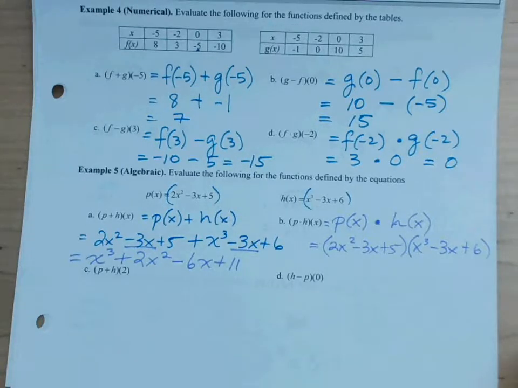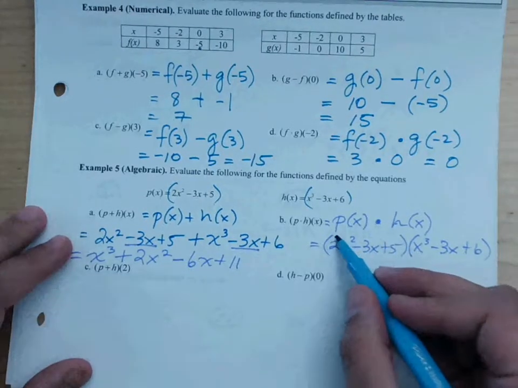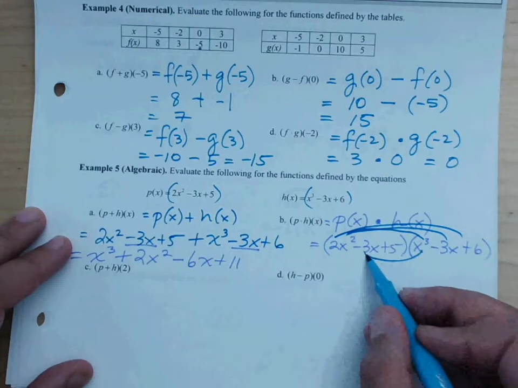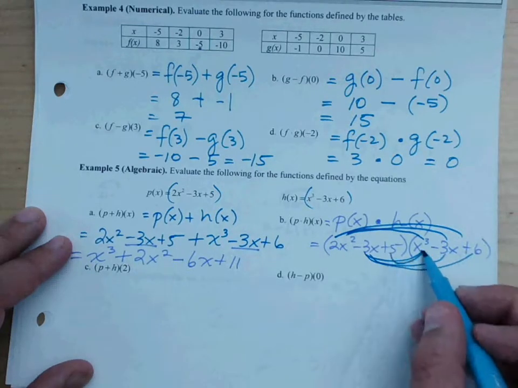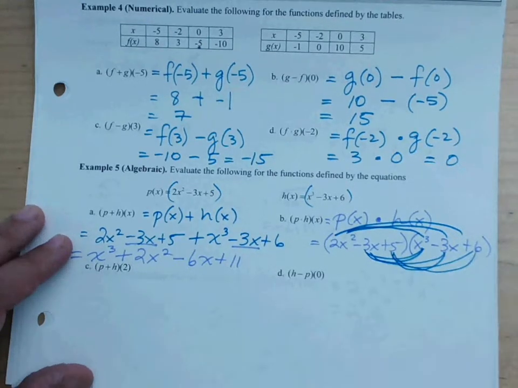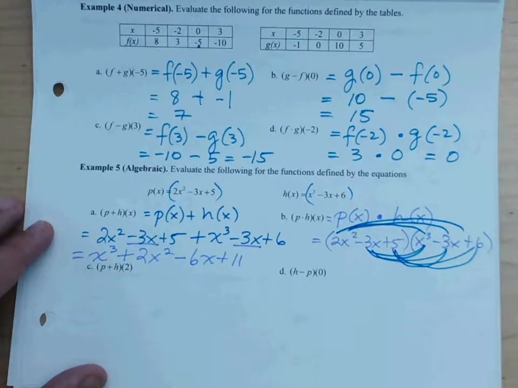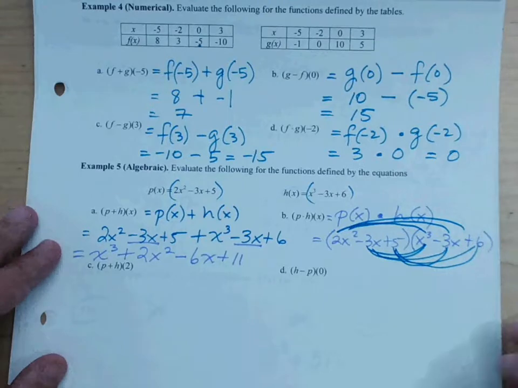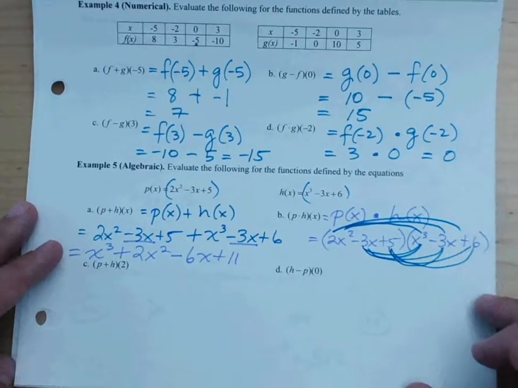If I were going to simplify this more, I would need to multiply, multiply, multiply, multiply, multiply, multiply, multiply, multiply, multiply. Okay, in the interest of time, I'm not going to do that, but you can go ahead and do that. I bet the answer is in the PowerPoint.